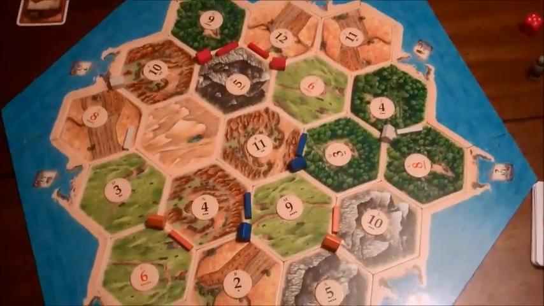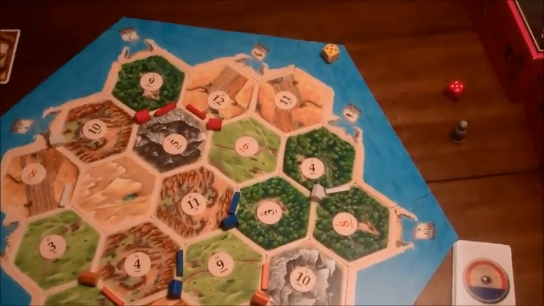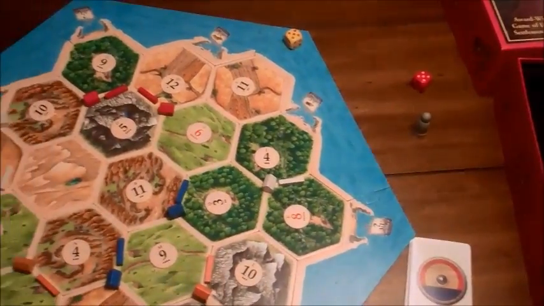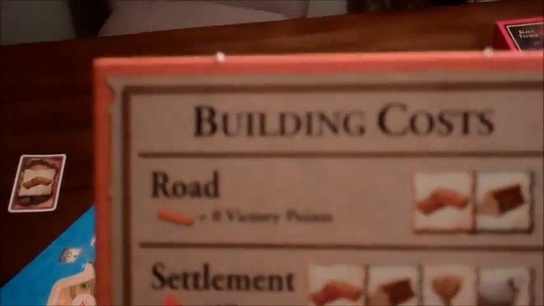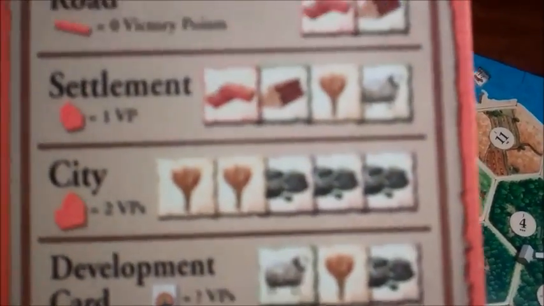But now the gameplay starts. You roll, you collect your resources, and with these resources you can buy these different things. So a road costs, let me try and get the lighting here for you. 1 road is a brick and a lumber. To build a new settlement is a brick, a lumber, a wheat, and a sheep. A city is 3 ore and 2 wheat, and a development card is a sheep, a wheat, and an ore. So these are the things you can buy once you have collected your resources.